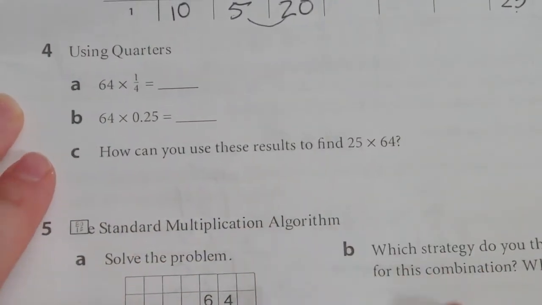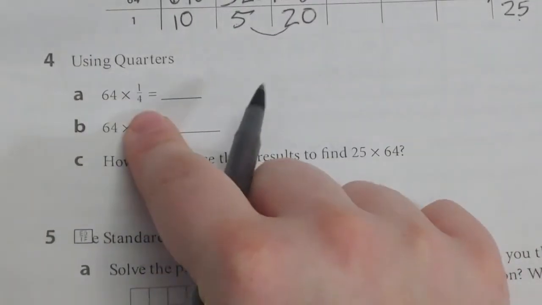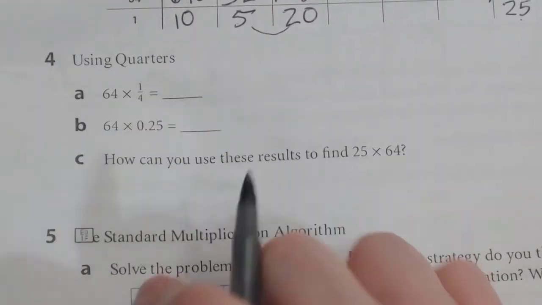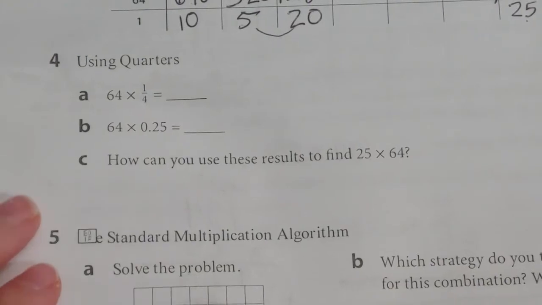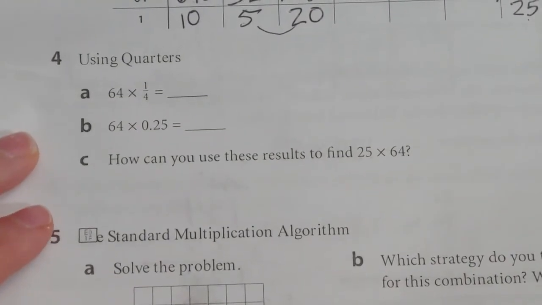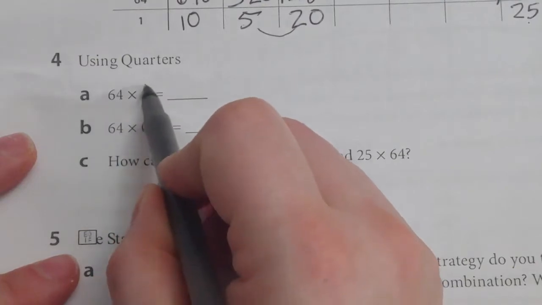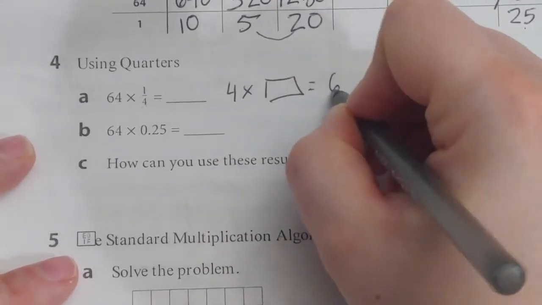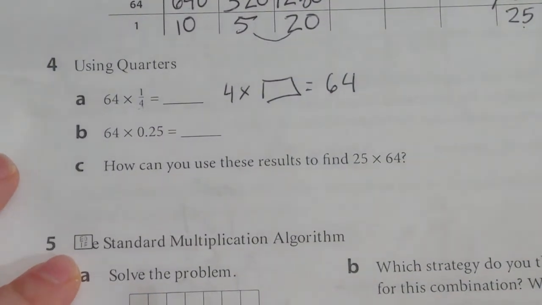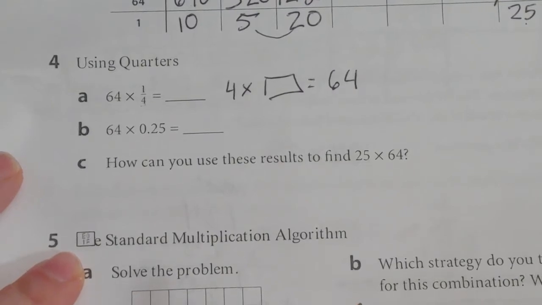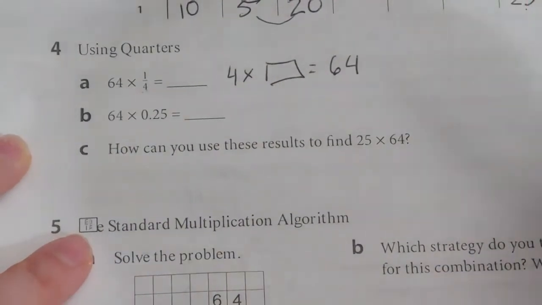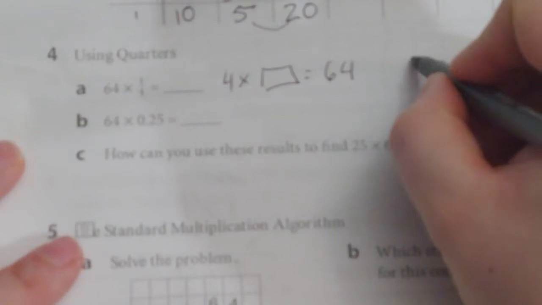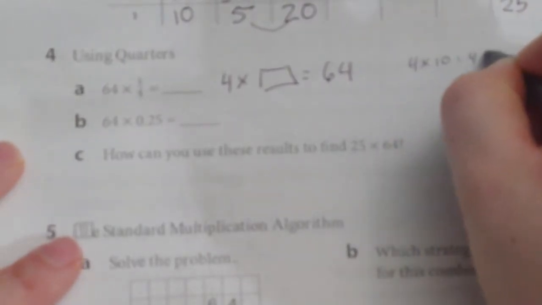So this next one is using quarters, which is the problem string that we just did. So using a quarter as a fraction, using a quarter as a decimal, and how could you use this knowledge to solve that? Please pause and solve all 3 of those questions. Okay, so 1/4 of, so you're thinking 4 times what equals 64? And this might take a little bit of building up to actually figure out if you didn't know up above what it would be. So you might need to be thinking, okay, so we have 4 times 10, which gets you 40.